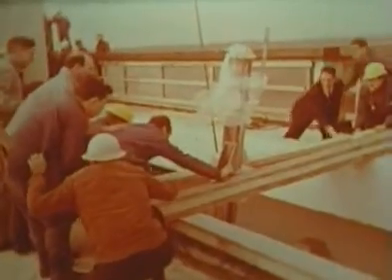Columns are lowered one by one into their cells, through holes left for this purpose in the roof of the building.